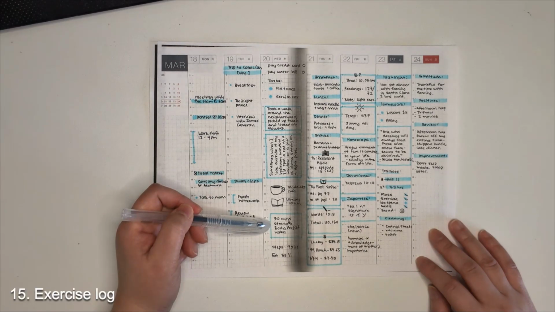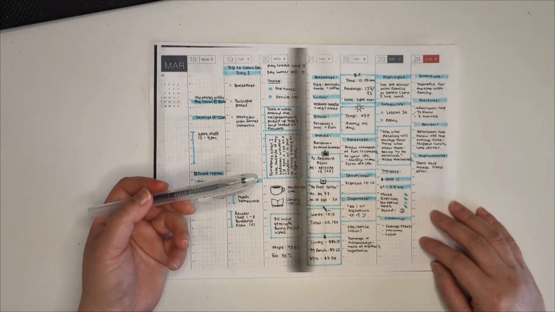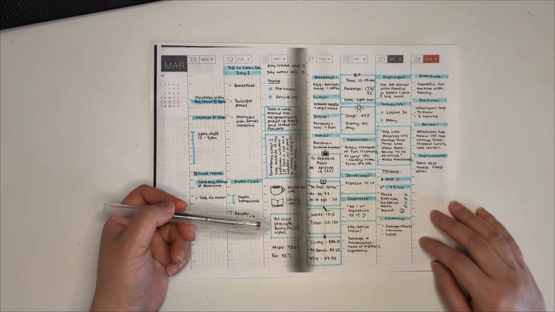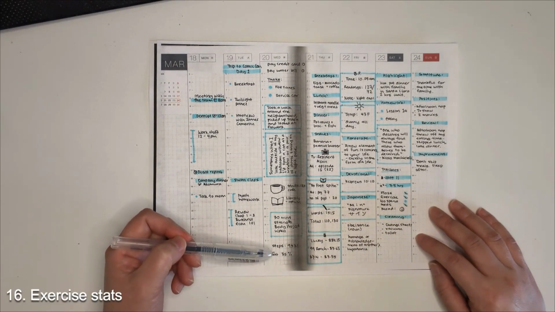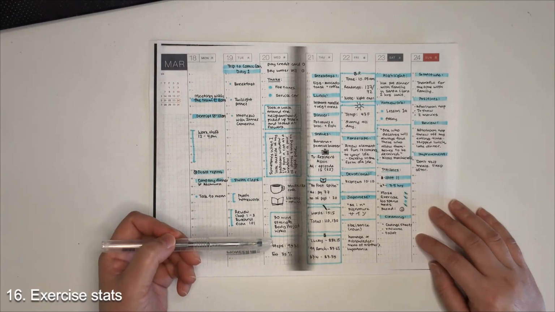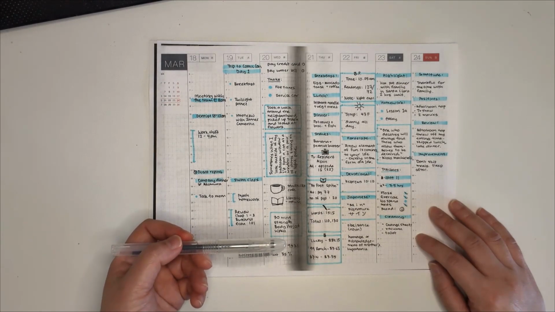You can keep track of your exercise by writing down how long the workout was, what sort of workout it was, cardio or strength, or what video you watched if you did a home video workout. You can even write down stats related to the workout like weight measured, fat percentage, steps, reps, the weights used, or areas of focus.